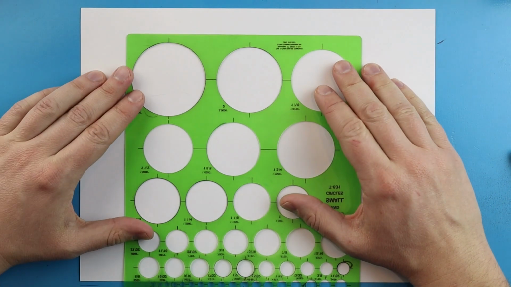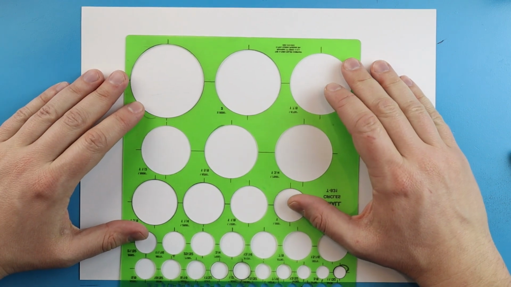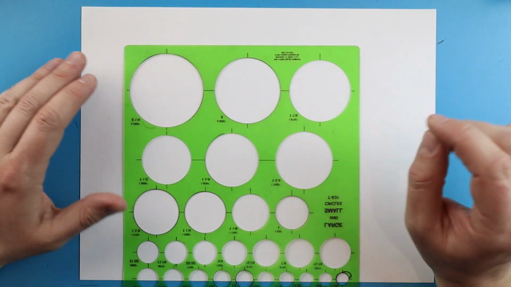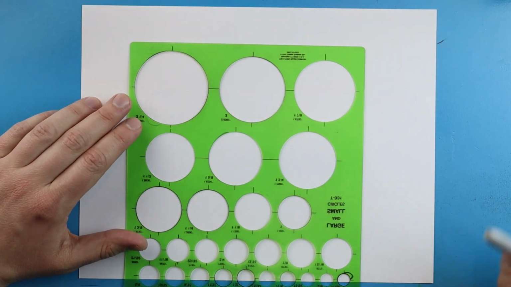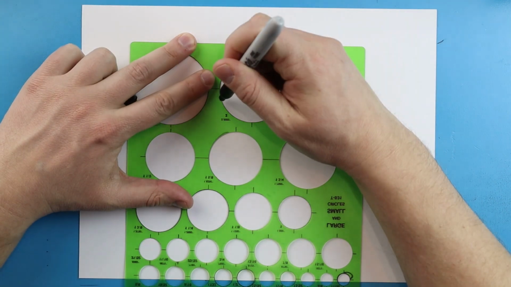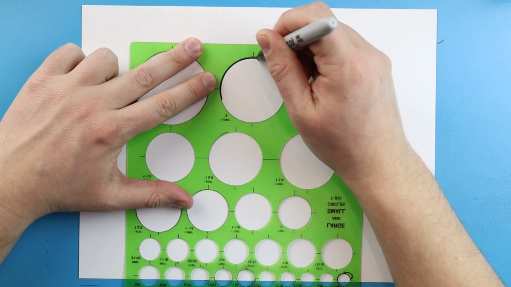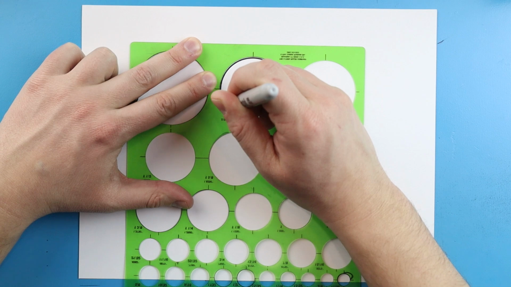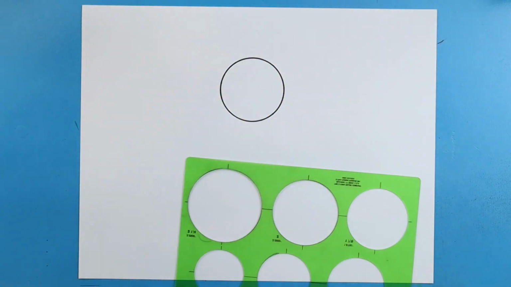Now to start off with our Roblox Piggy themed Ghidorah, I'm going to start by making a couple circles. So I'm just going to use this little circle template to help me. I'm going to go ahead and do my first circle right about here in the middle. So first thing I want to do is just trace my first circle, and this is going to be my first head of Ghidorah.